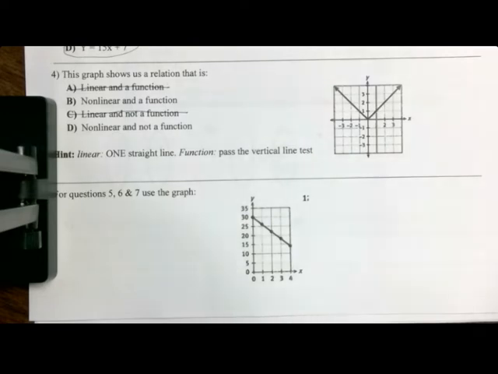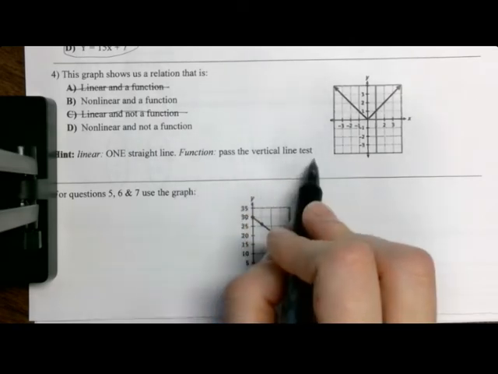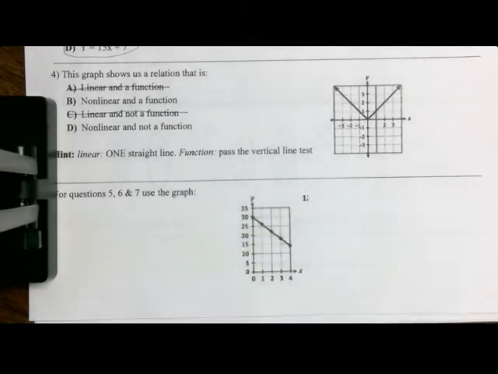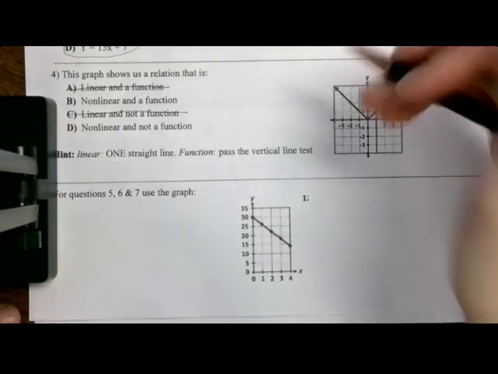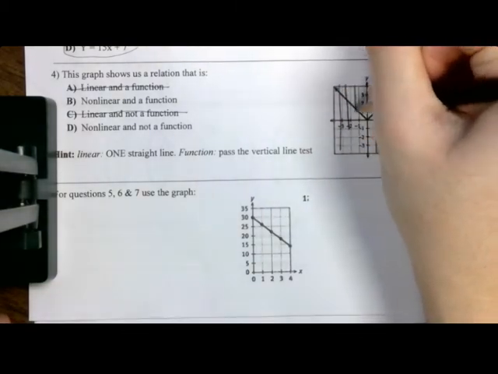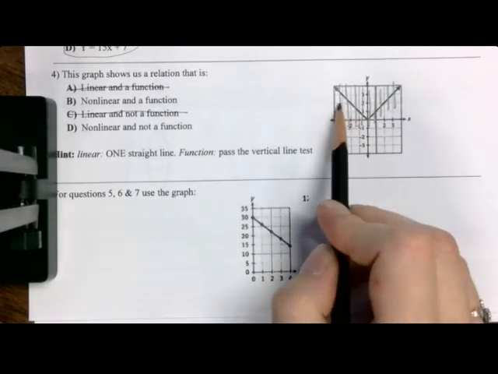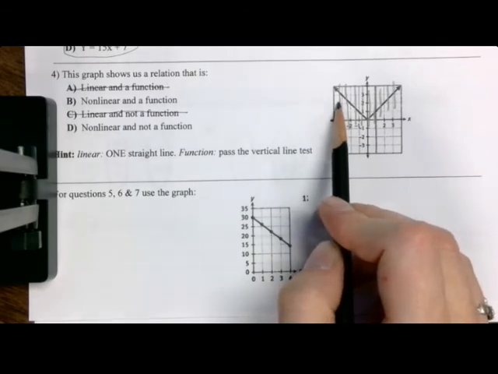So now we have to figure out, is it a function or is it not a function? So our hint for function is, does it pass the vertical line test? So if I were to draw straight lines, will any line that I hit, does that line hit more than 2 points?